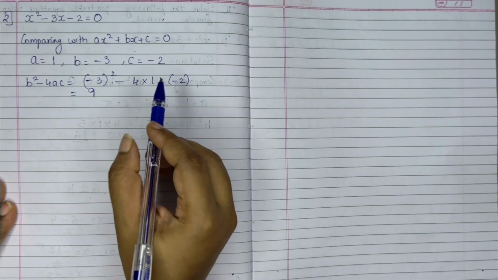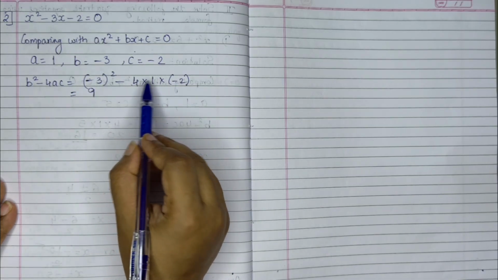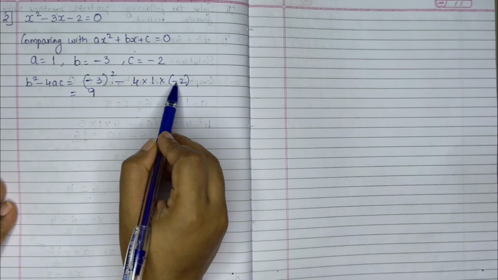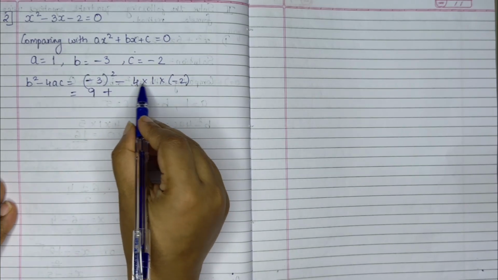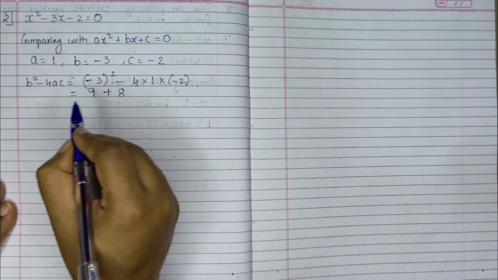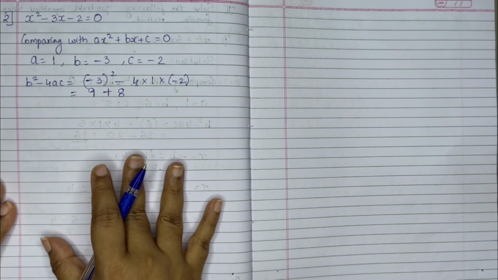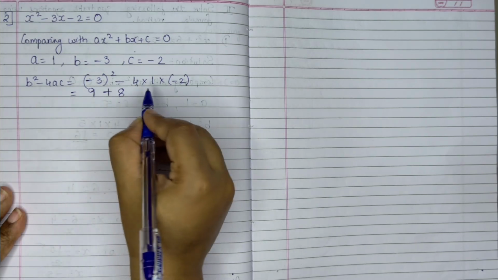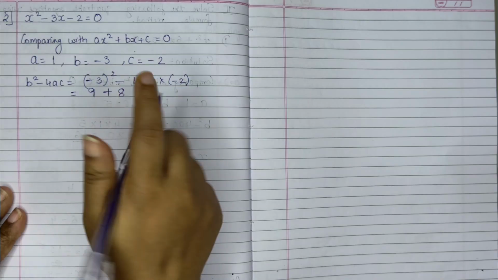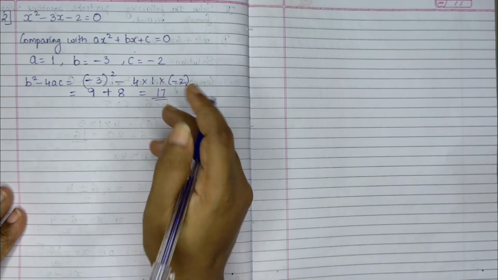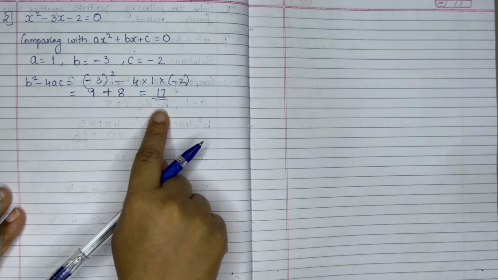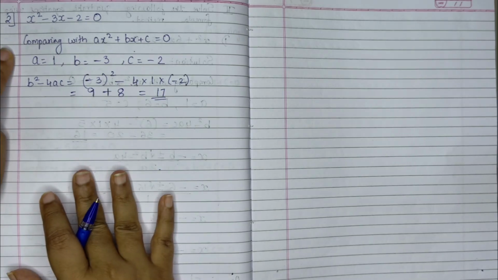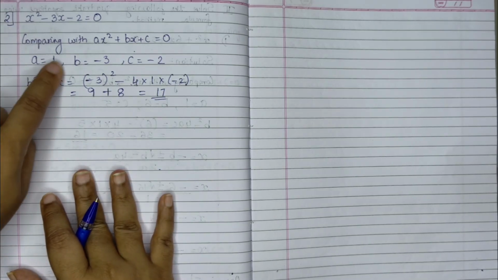Now see over here, 4 2s are 8. There is a minus sign here and a minus sign here, so minus into minus will become plus, and 4 2s are 8. Understood? Now we get 9 plus 8, which is 17. So b square minus 4ac is 17. Understood till here?